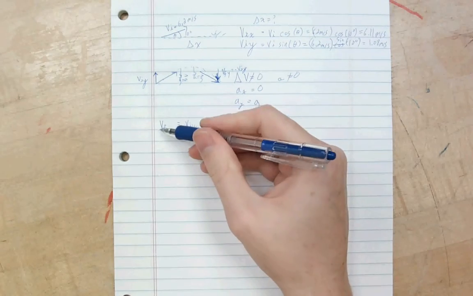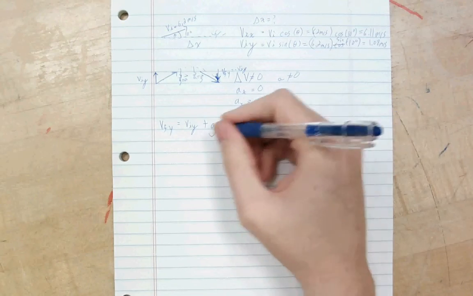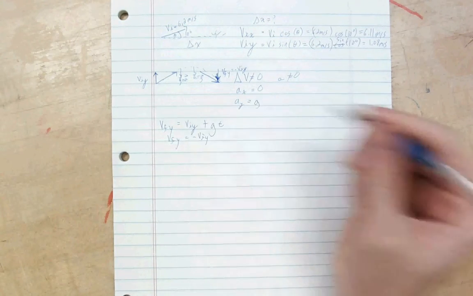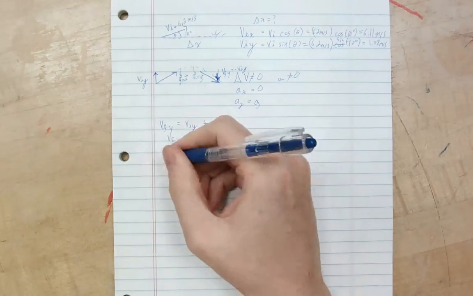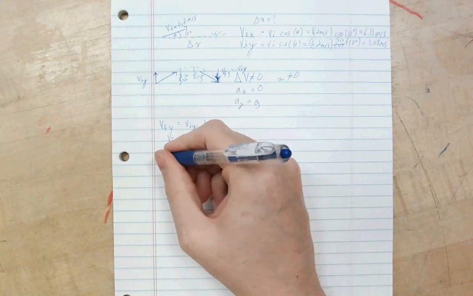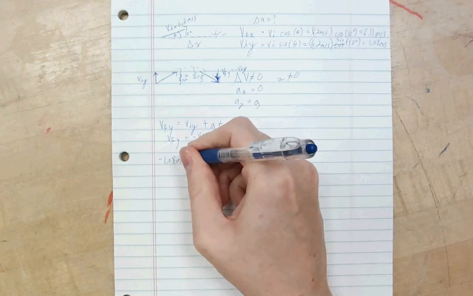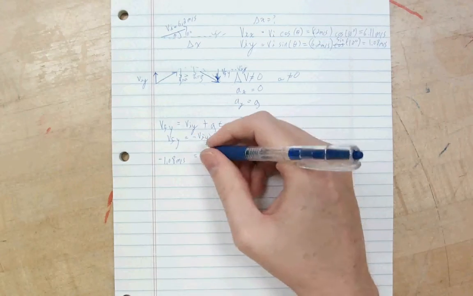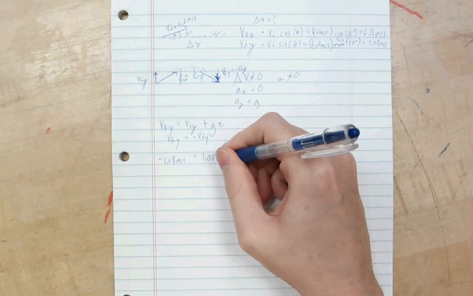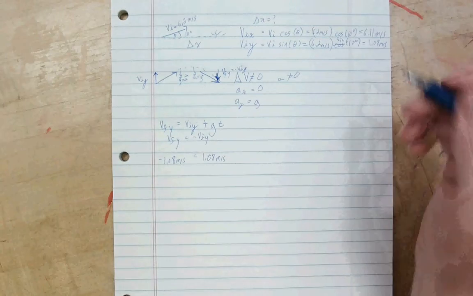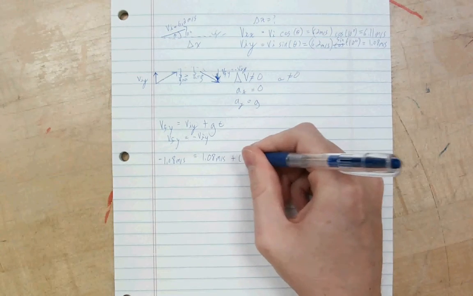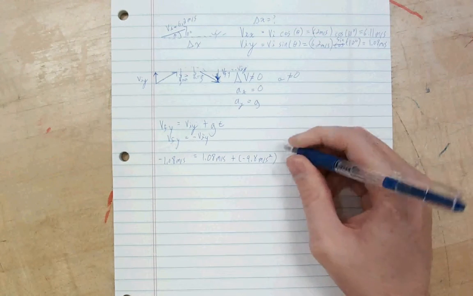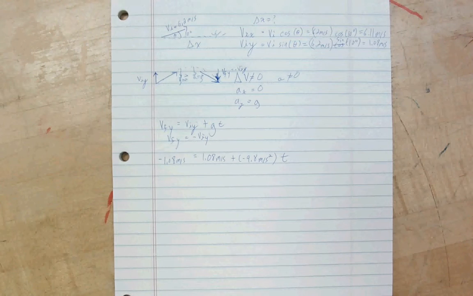And I just told you that Vfy is equal to negative Viy. So if we substitute in numbers, we get negative 1.08 meters per second, the negative of Viy, equals 1.08 meters per second, just Viy, plus negative 9.8 meters per second squared times the time in the air.